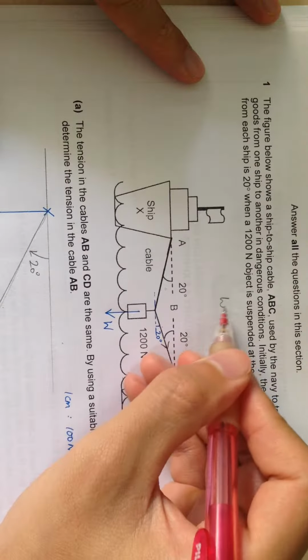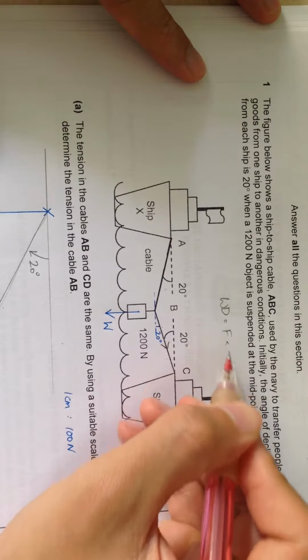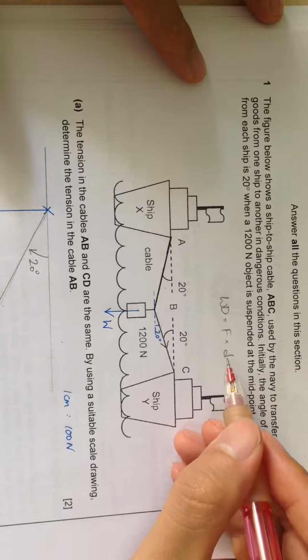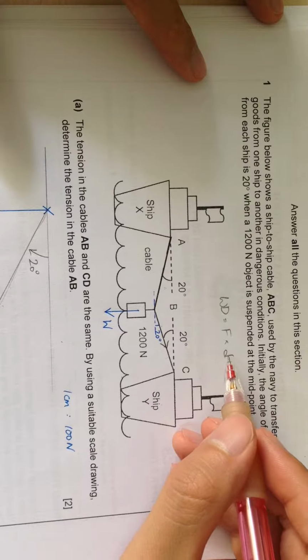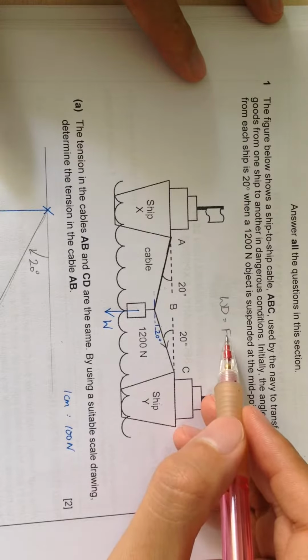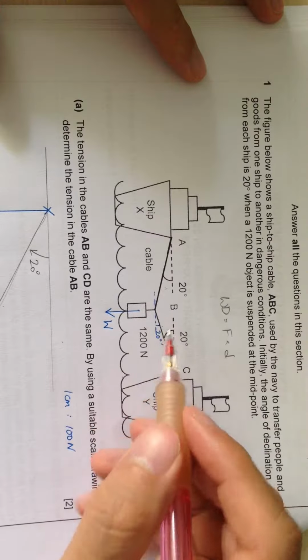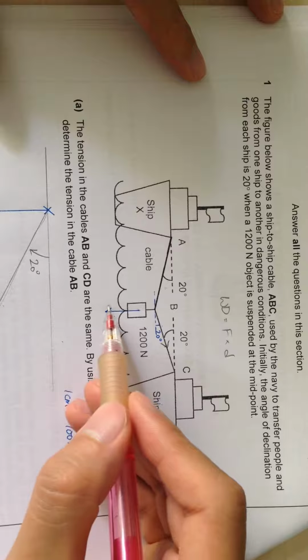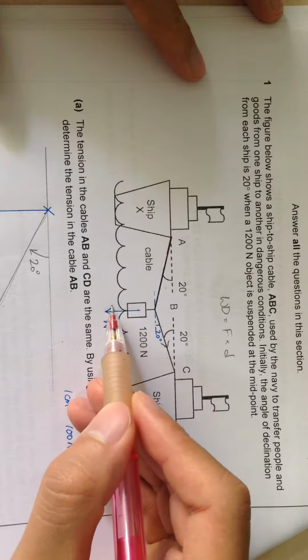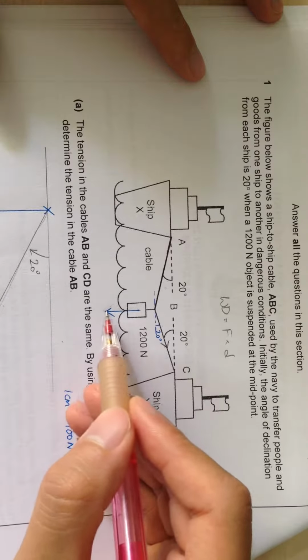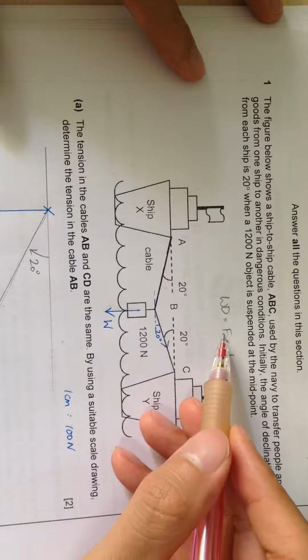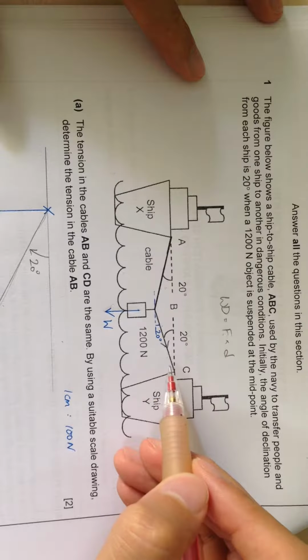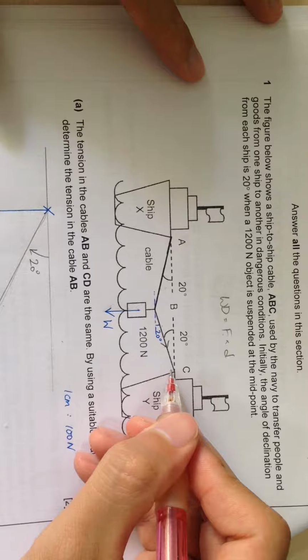When you are calculating the work done, WD equals F times D. The distance that you plug in here must be parallel to the force. In this diagram, the force acting on the load is the weight, and the weight is vertical. So the distance here must be the vertical distance.